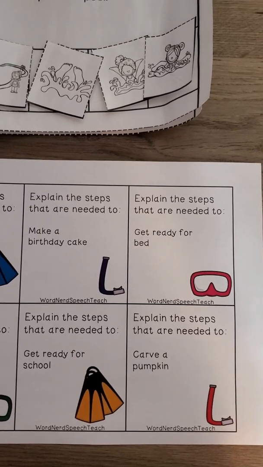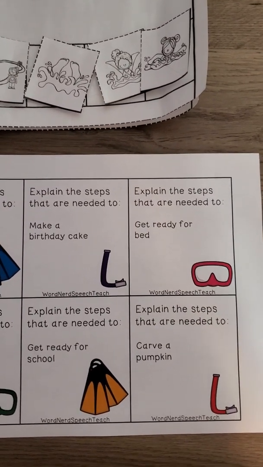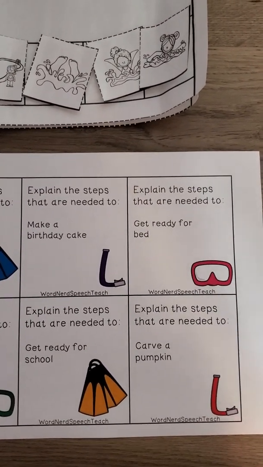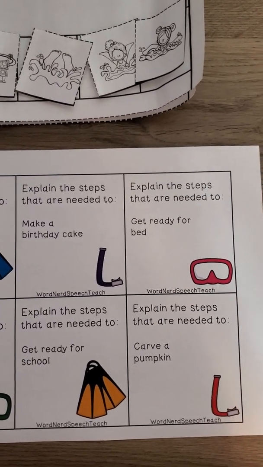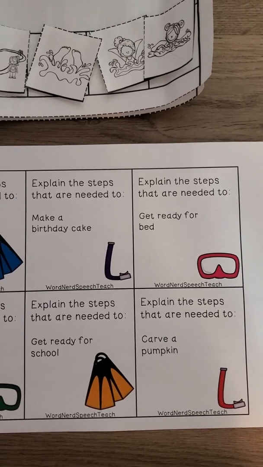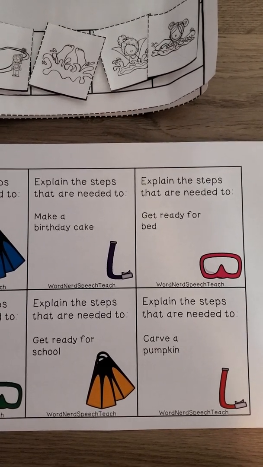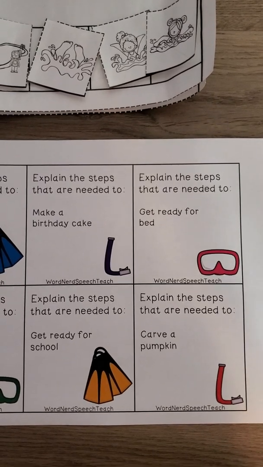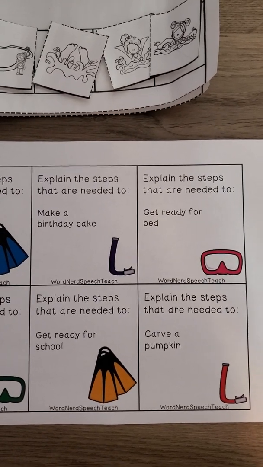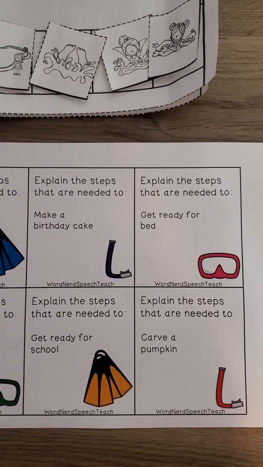So I'll put those together. Those are the things that I usually do before I get ready for bed. You can tell me yours as well, okay? So first we take a shower and get clean. Next, we brush our teeth. Then we read a story. And last, we get under the covers.